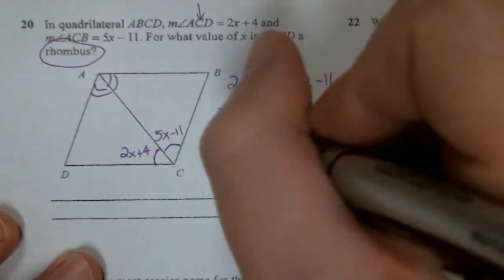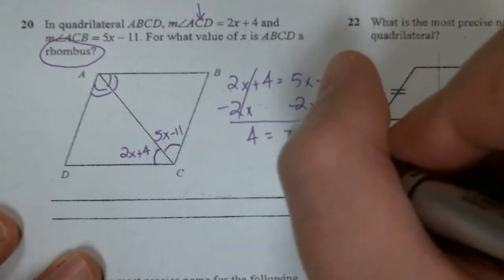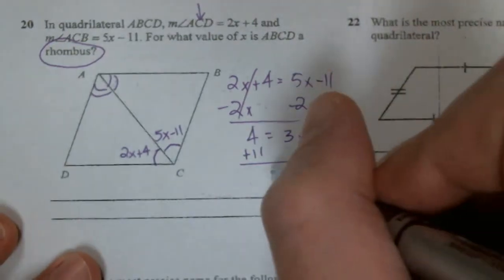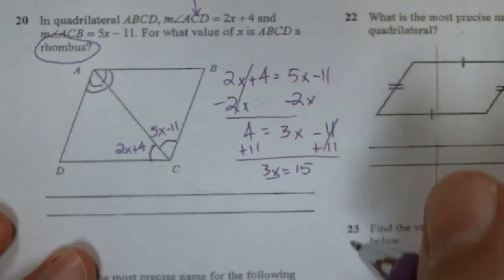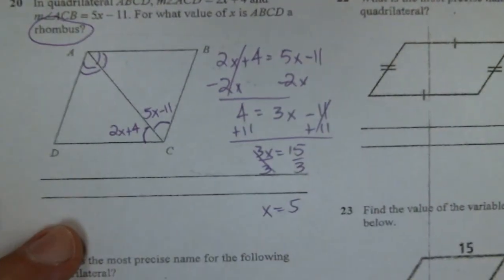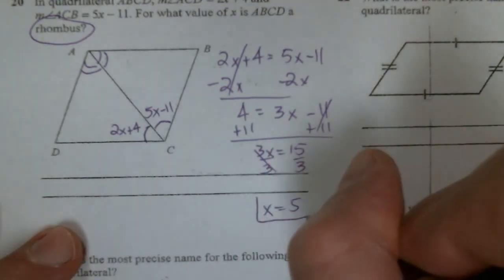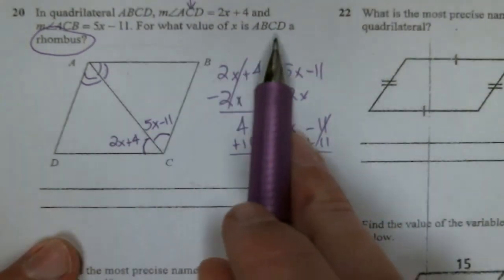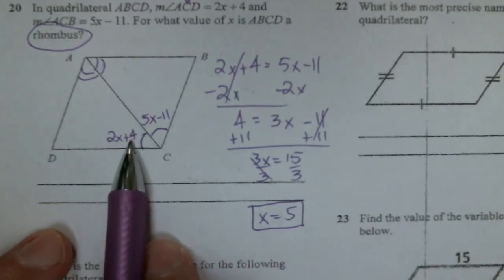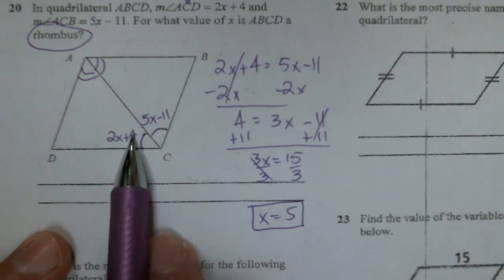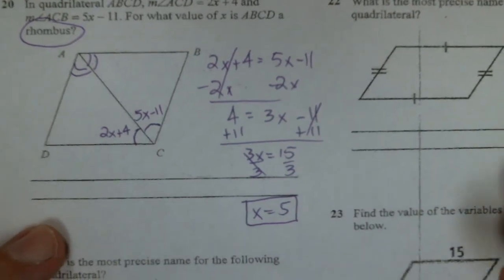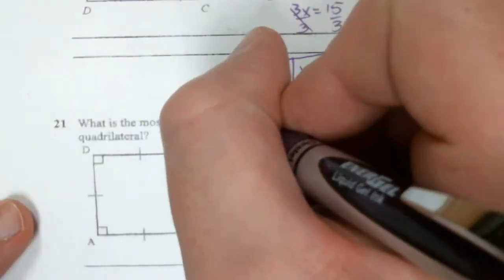Let's solve for x. I always want a positive variable, so that gives me a positive 3x on the right. Let's add 11. 3x equals 15, divide by 3, and x is equal to 5. Okay, is that what they asked for? For what value of x? Yeah, that's what they asked for. So x has to be 5. Check it. 2 times 5 is 10, plus 4 is 14. 5 times 5 is 25 minus 11. Yep, both 14 degrees, so both of these angles would be congruent. That's correct.